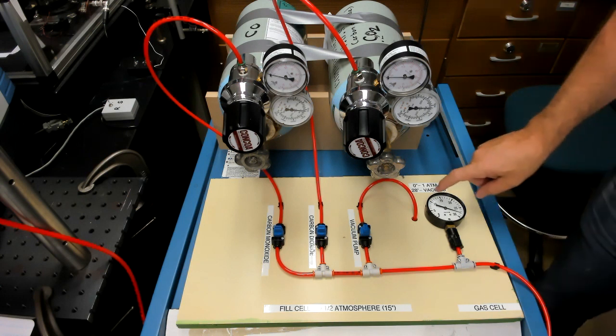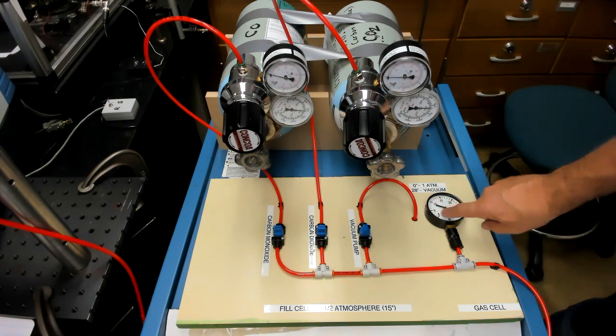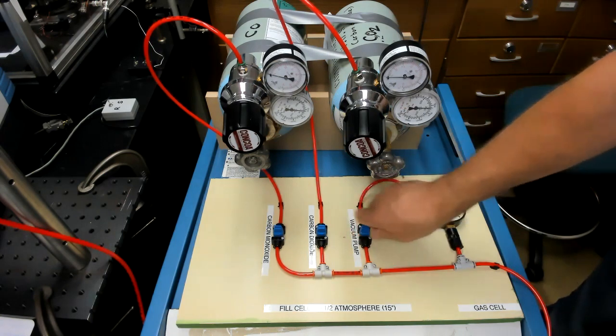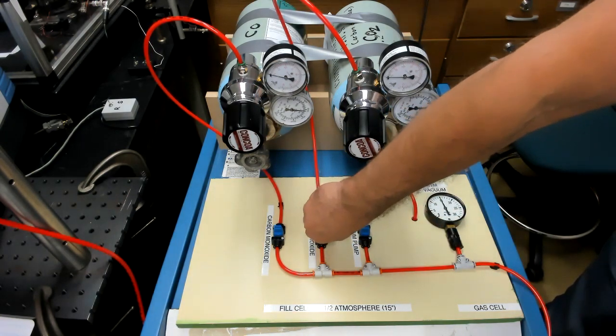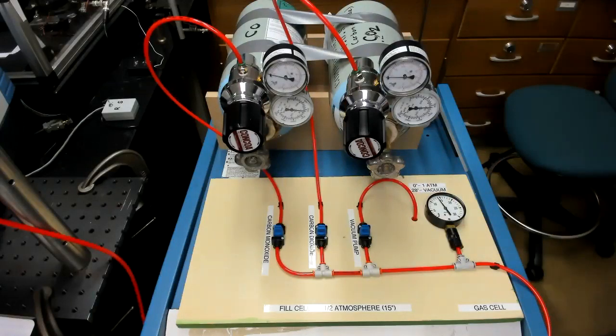So the cell is all pumped out now. So let's close the vacuum pump. We'll fill it with carbon dioxide. There we are. And then we can go ahead and take our measurement.